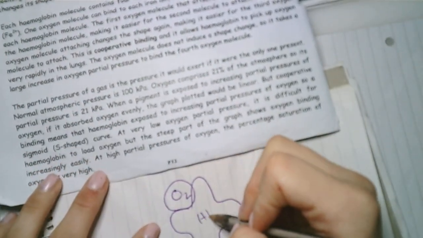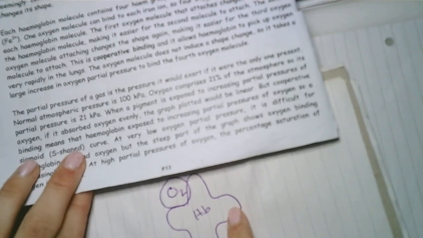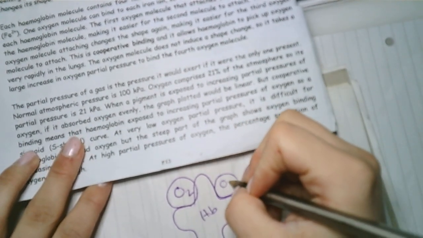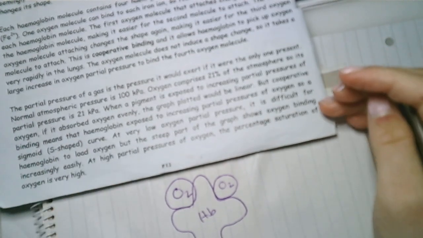So the first oxygen binds to the hemoglobin, and that makes it easier for the second molecule to attach because it changes its shape. That would be called cooperative binding because it allows hemoglobin to pick up oxygen very rapidly in the lungs. It's all working together.